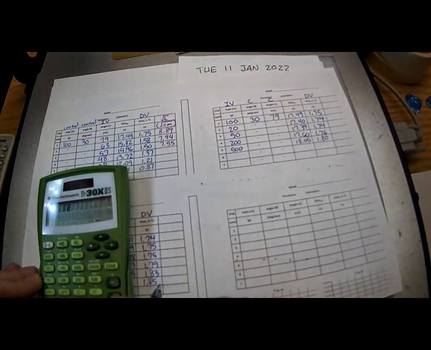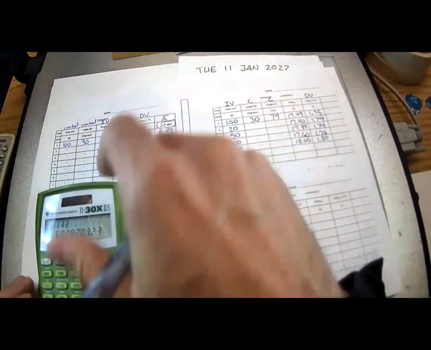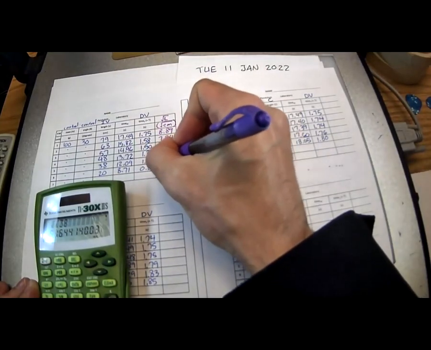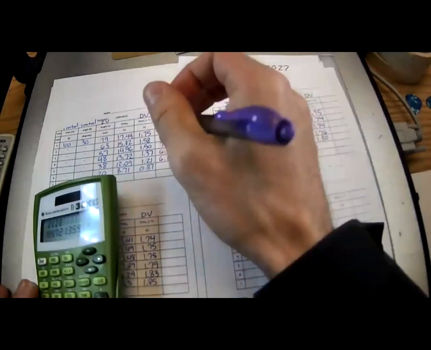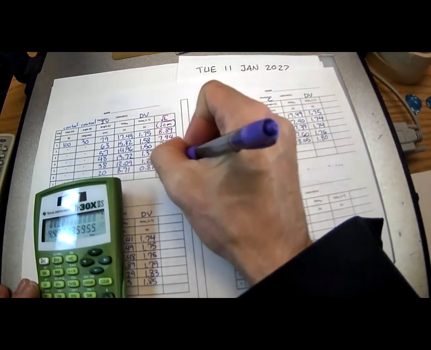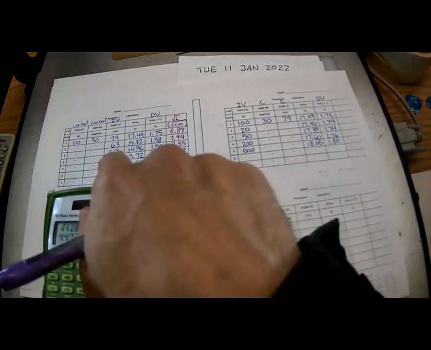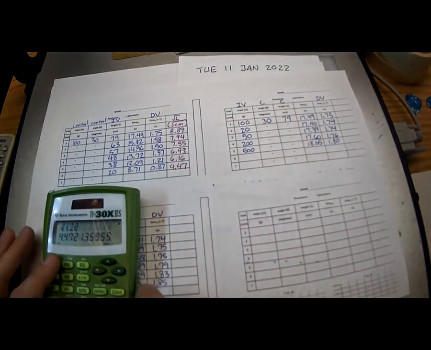Square root of 48 is 6.93. Square root of 38 is 6.16. Square root of 20 is 4.47. Okay. So you took all the length values, square rooted each one, to get the square root of length.